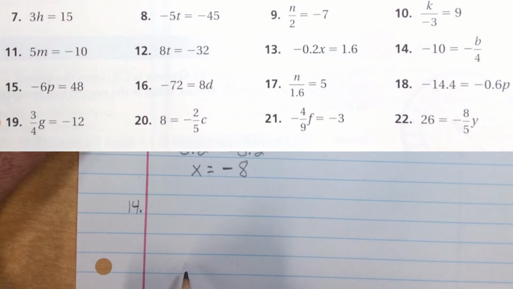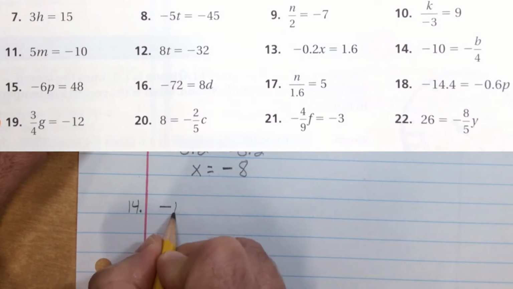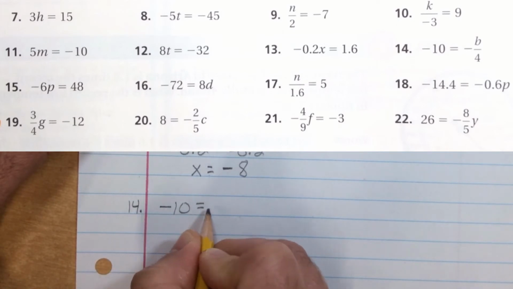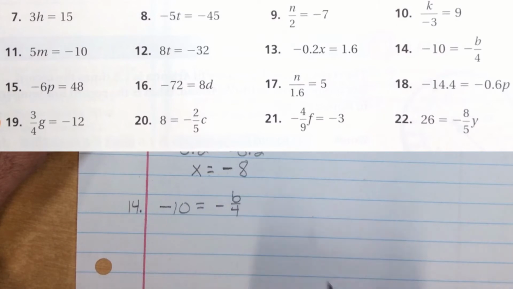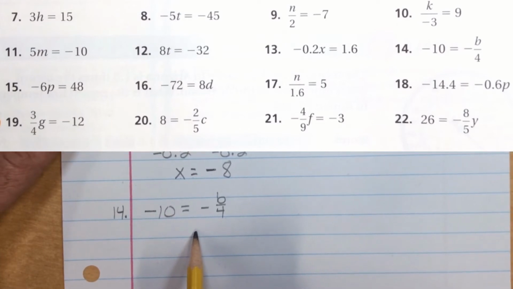Number 14. I have negative 10 equals negative b over 4. Okay, so don't freak out. Now the variable's on the right-hand side. Remember, that's okay. I was dividing. Divided by what? I'm dividing by negative 4.